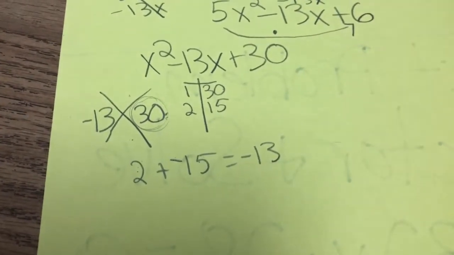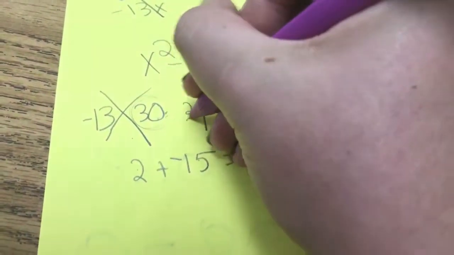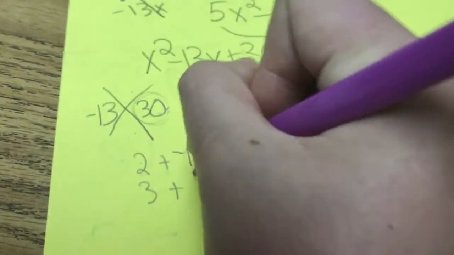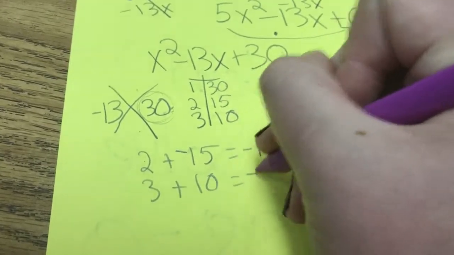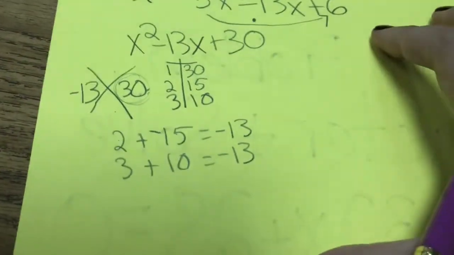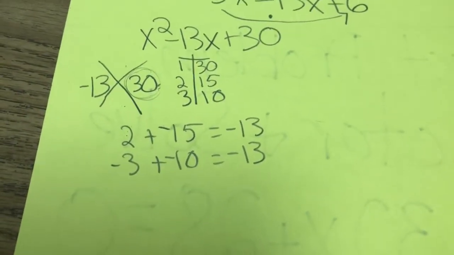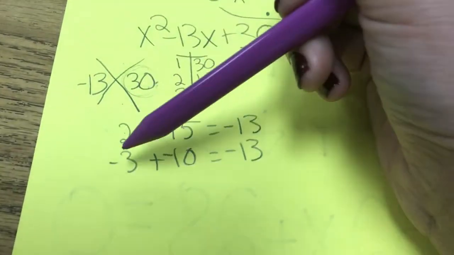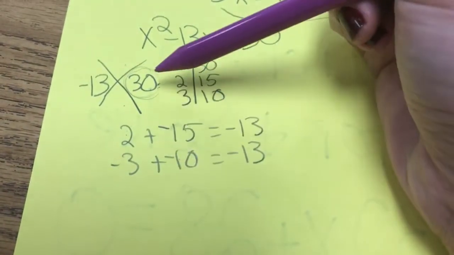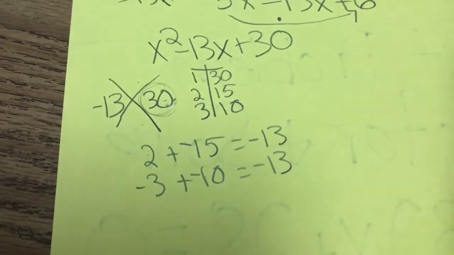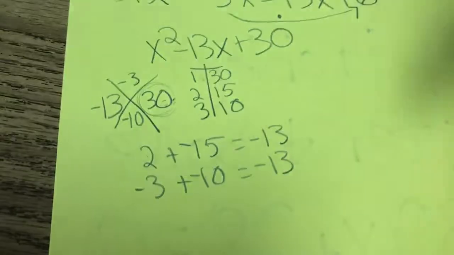Well, can 3 go into 30 evenly? Yes. 3 times 10. Now if we had 3 plus 10, gives us negative 13. Well, if both of them are negative, negative 3 plus negative 10 does give us negative 13. If we have a negative times a negative, it also gives us positive. So negative 3 and negative 10 are special numbers, or magic numbers.